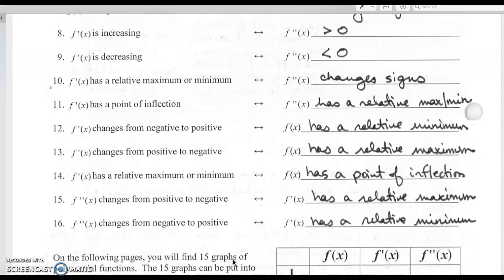And then you can get the rest of them. So if the first derivative has a relative max or min, that means the second derivative must change signs. You might even mention that if the first derivative has a relative max or min, it must be a point of inflection, which by definition is where concavity changes.